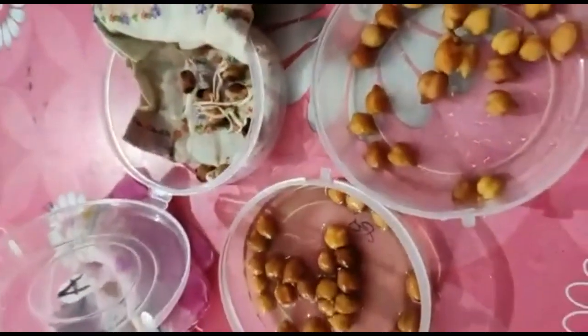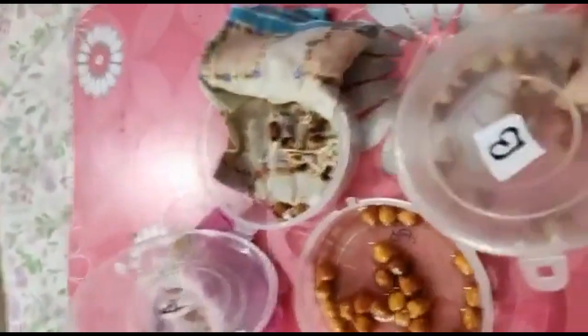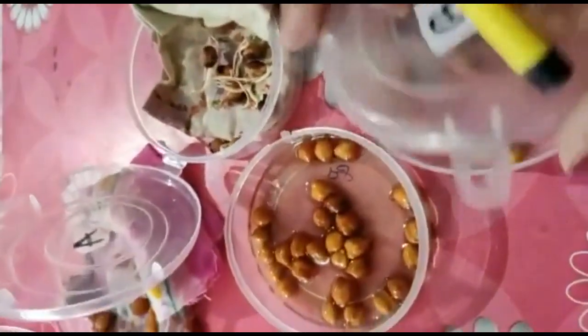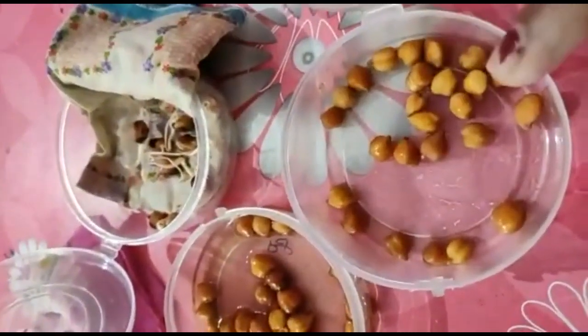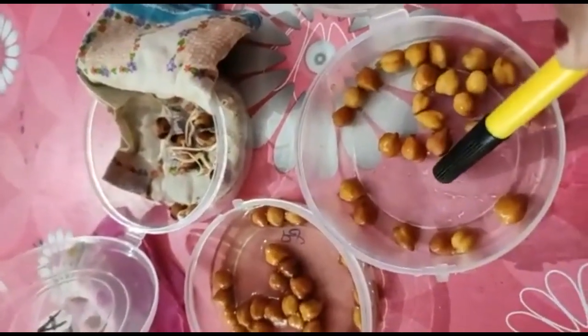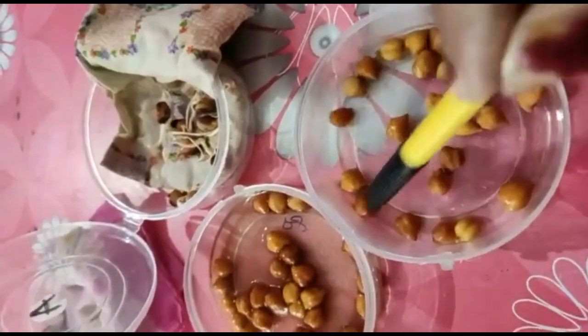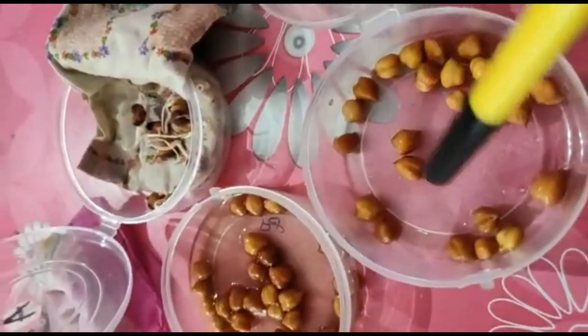Now in jar B, this is B1. In jar B, I kept some red grams only, but there is no water. There is only plain red gram kept.